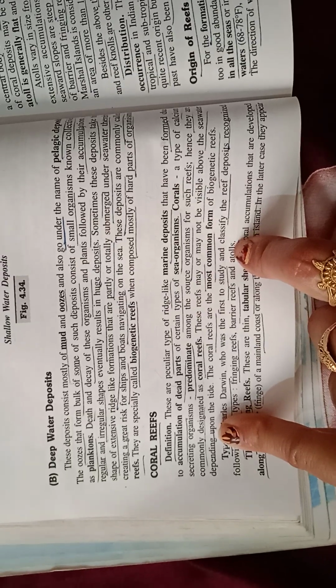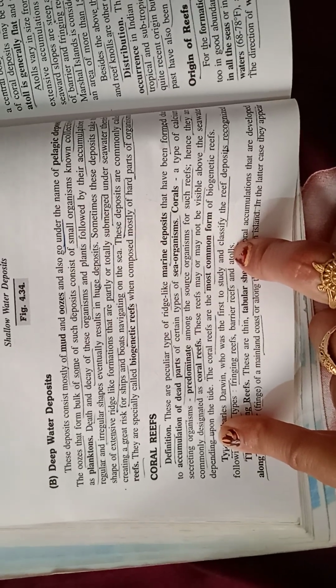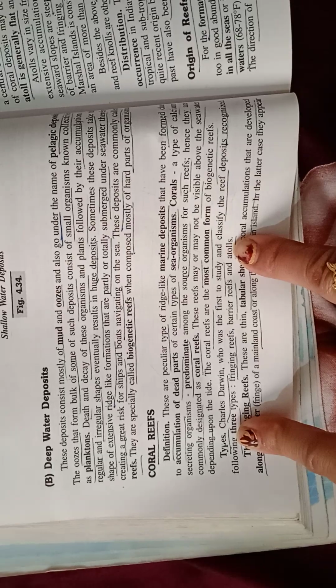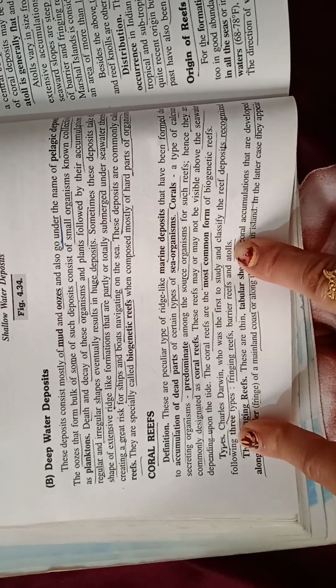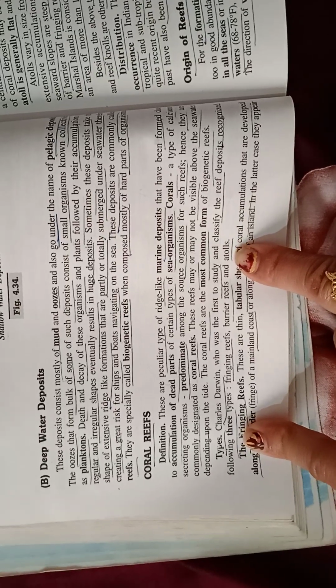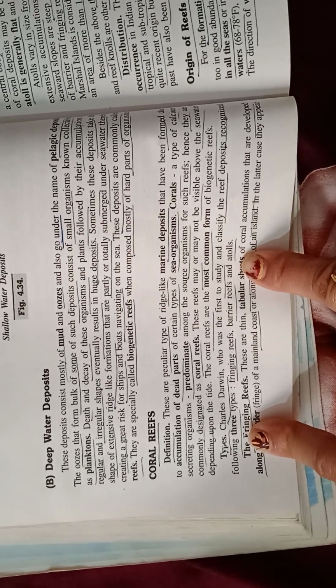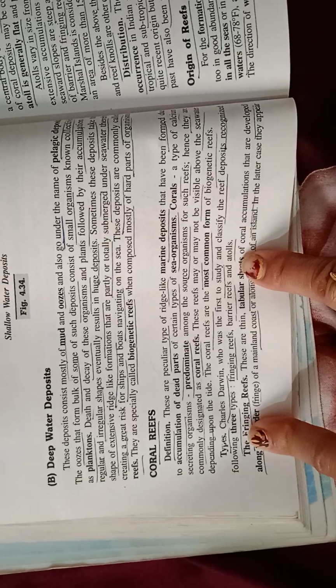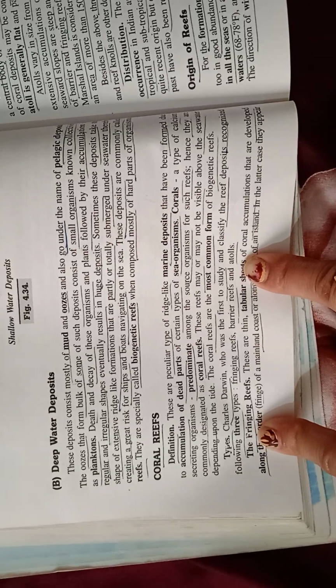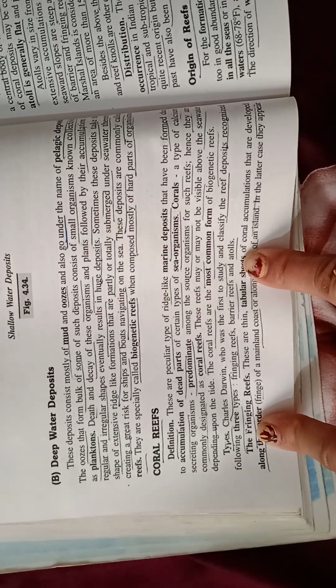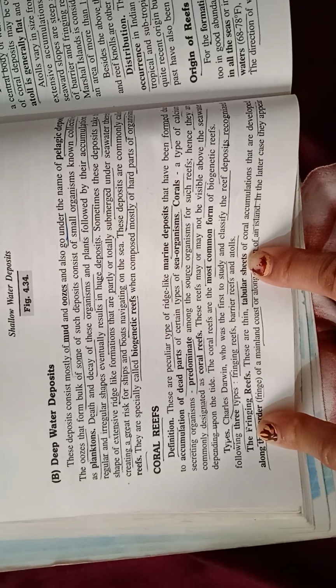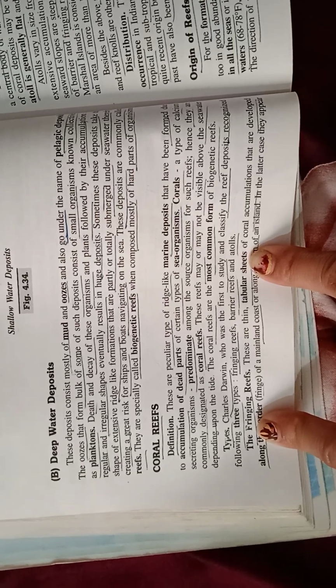These reefs may or may not be visible above the sea waters depending upon the tide. The coral reefs are the most common forms of biogenetic reef. Types: Charles Darwin, who was the first to study and classify the reef deposits, organized the following three types: fringing reef, barrier reef, and atolls.